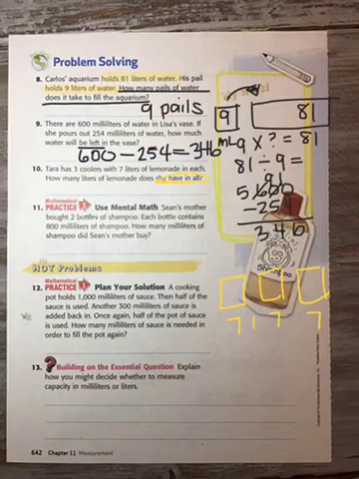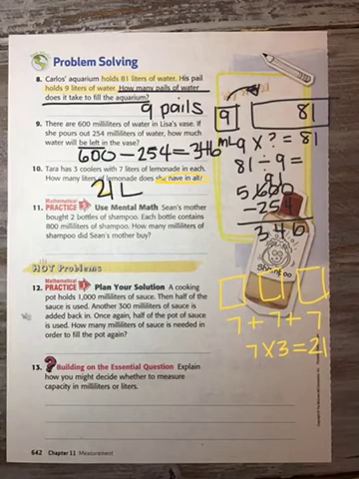That tells me in all is like total, so I'm going to add them. But looking at these, I could add 7 plus 7 plus 7, or I can do 7 times 3. And you should know that 7 times 3 is 21. So how many liters of lemonade does she have in all? 21 liters. Okay. All right, let's do number 11.